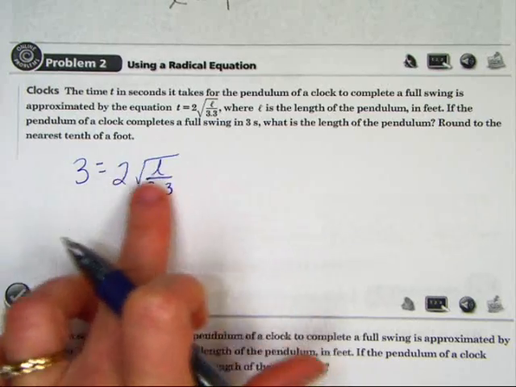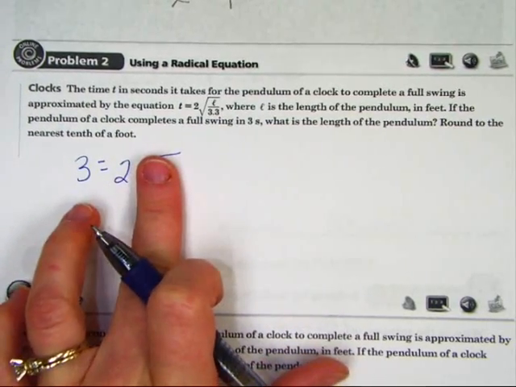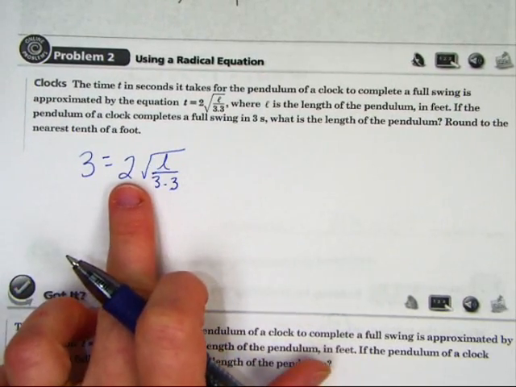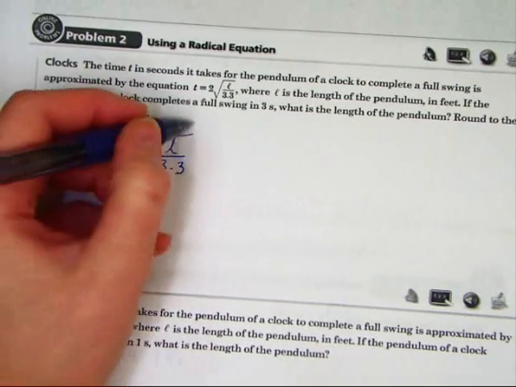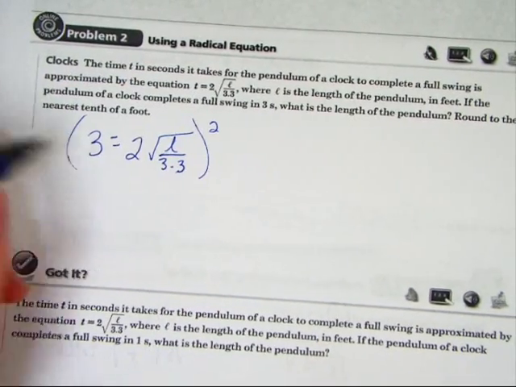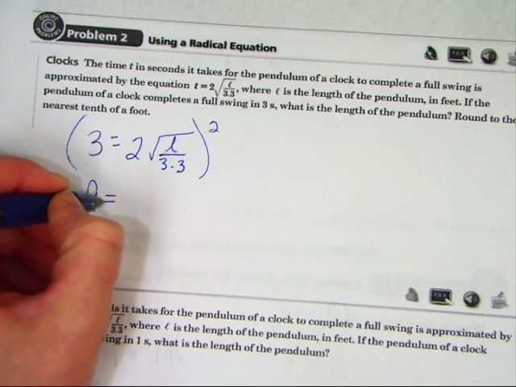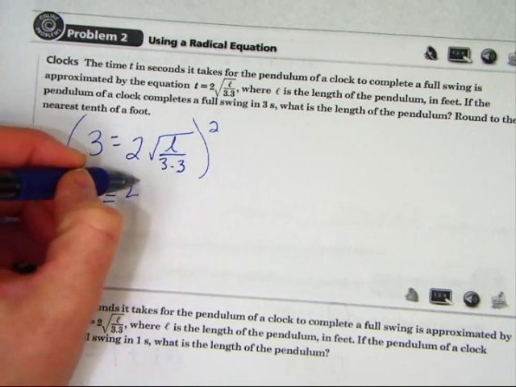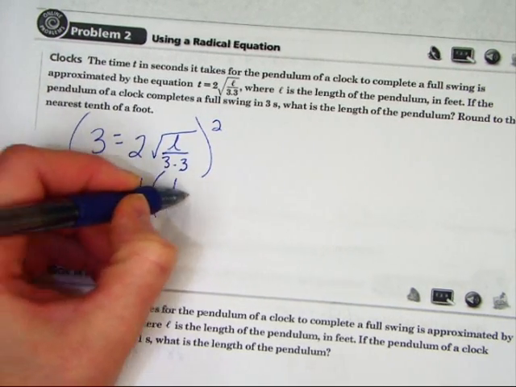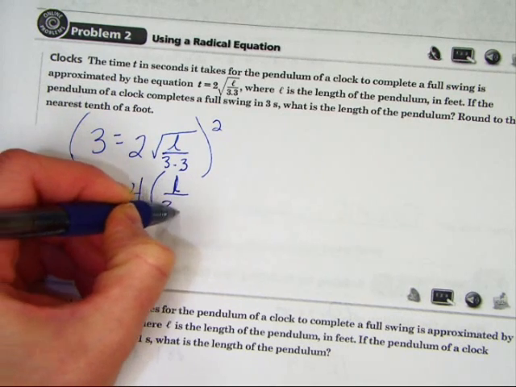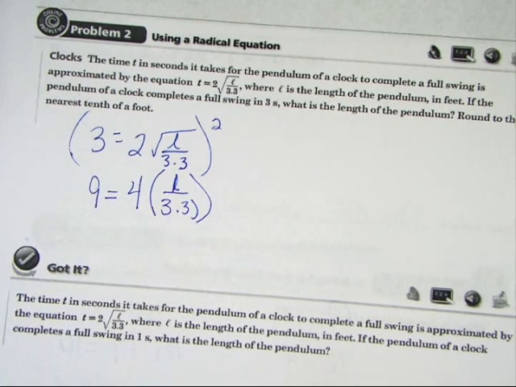Now, for all things considered, I'm going to say that the square root is isolated. I know there is a 2 here, but watch what happens when we simply square both sides. I get 9 equals 2 squared becomes 4, and the stuff inside, L over 3.3, gets to come on the outside. The next thing I'm going to do is divide both sides by 4.